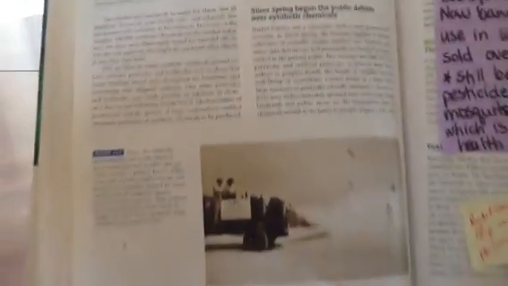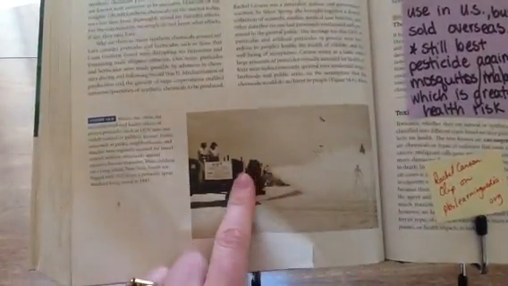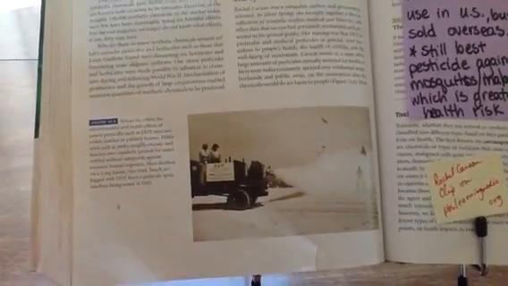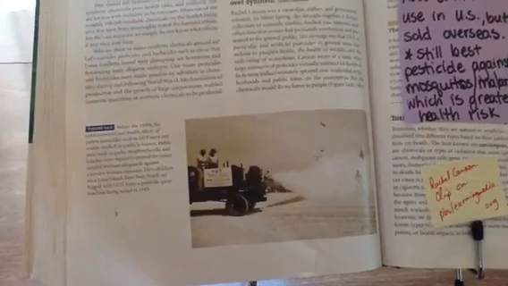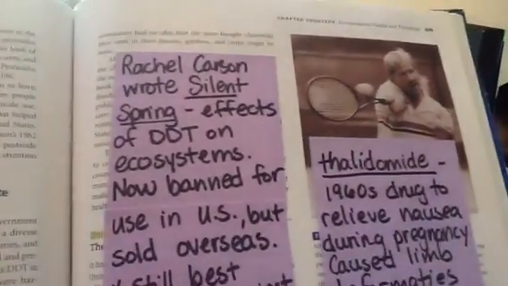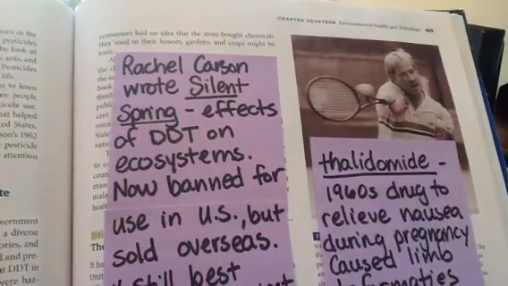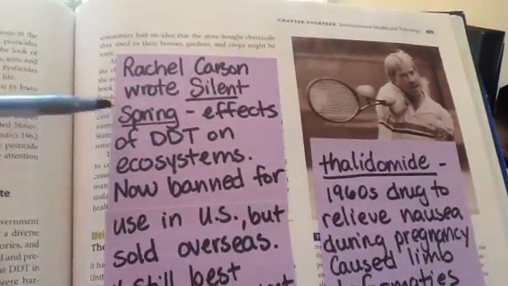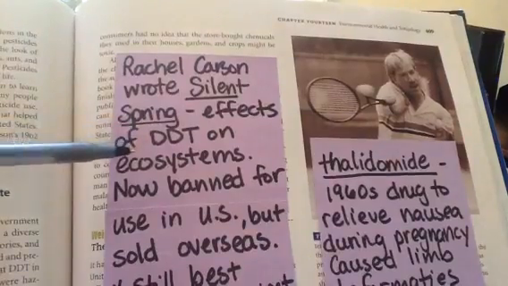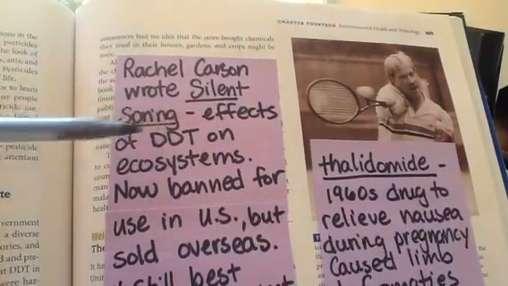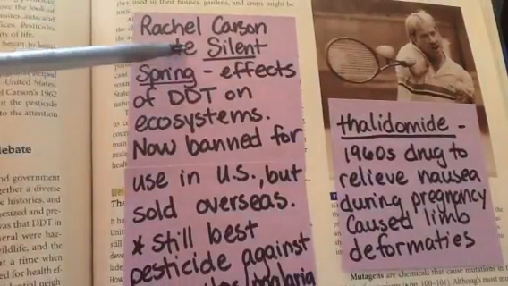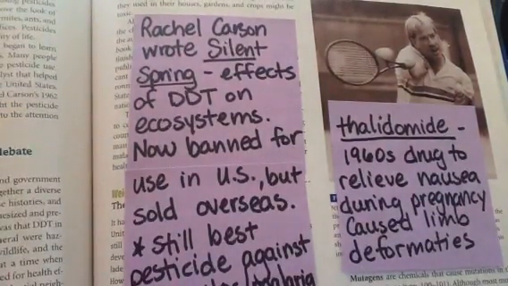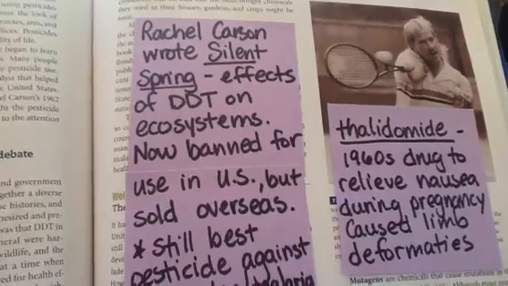And here we have a child being sprayed with DDT. And back then we didn't recognize how dangerous it was to spray a person with pesticide. It seems obvious now, but back then apparently it wasn't that obvious. On page 409, make sure you know about Rachel Carson, who wrote a book called Silent Spring. And in this book, she describes the effect of DDT, pesticide, on ecosystems. Now, DDT is currently banned because of this book where she talks about the evidence of the horrific effects on ecosystems.